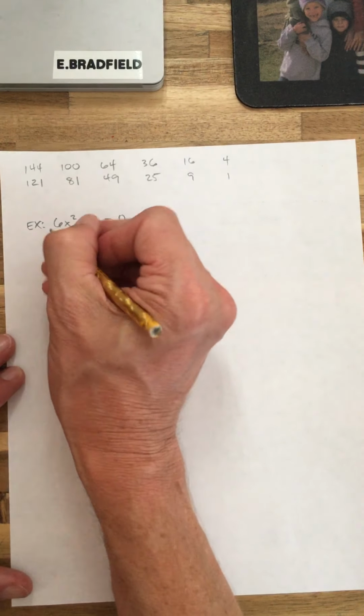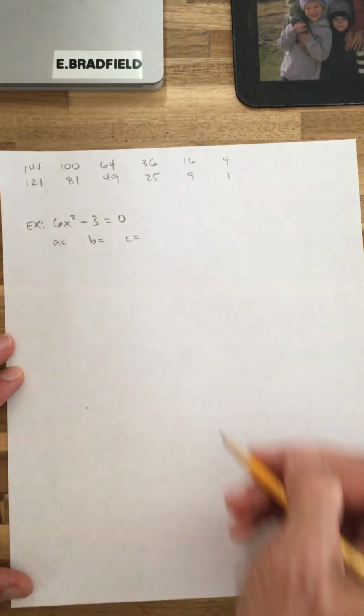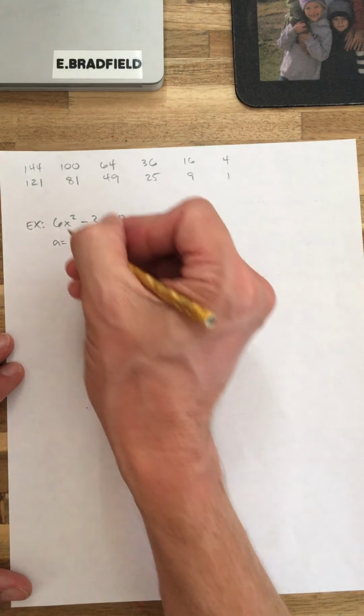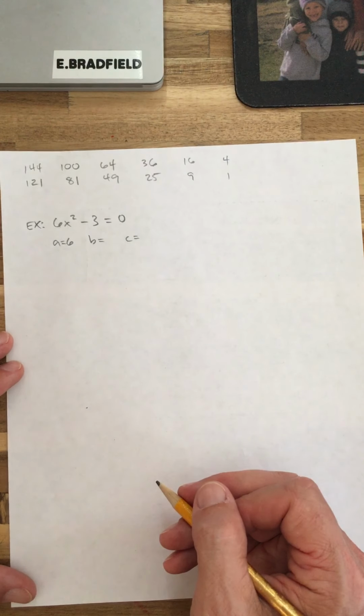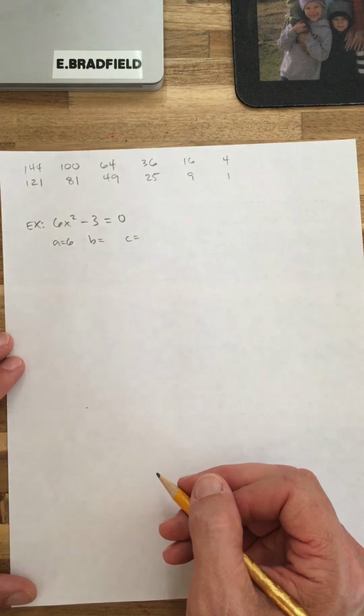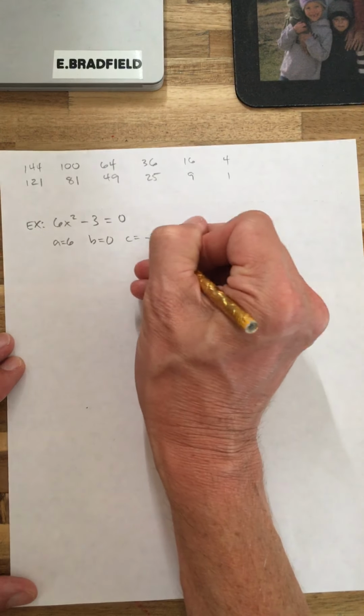All right, here we go. A equals, B equals, and C equals. What is A? Good job, it's 6. What is B? Nope, it's not negative 3. There's no x term, so B is 0. And C is your negative 3.